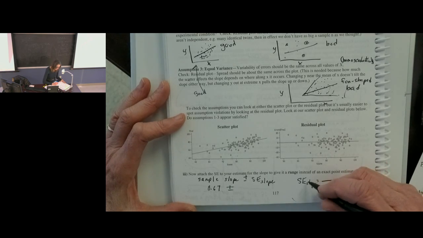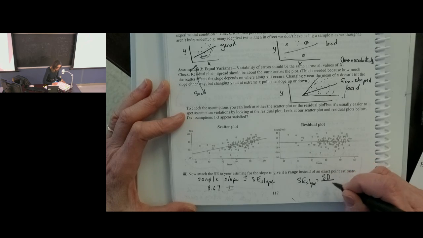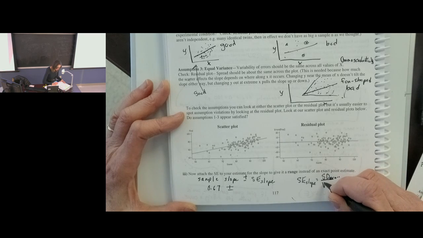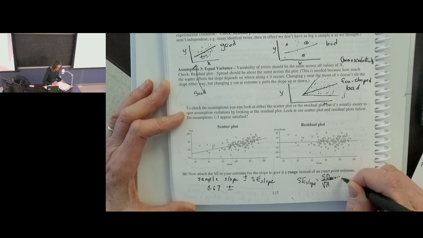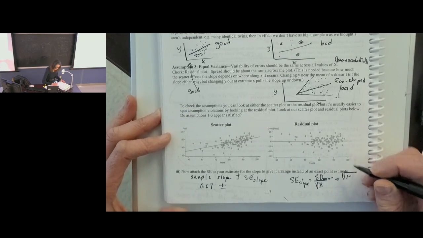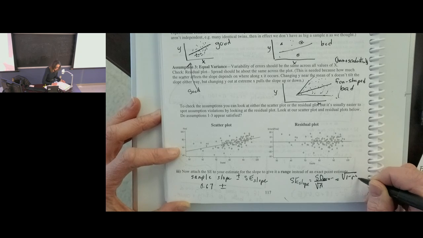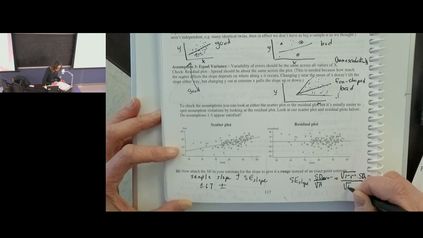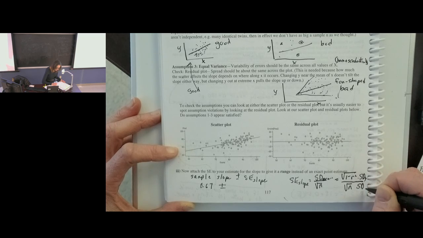So what I wanted to say was, standard error: it's the standard deviation of the errors over the square root of n. And when you do this, you'd say, oh, square root of 1 minus r squared times the standard deviation of y over the square root of n. You realize standard deviation of x is missing.